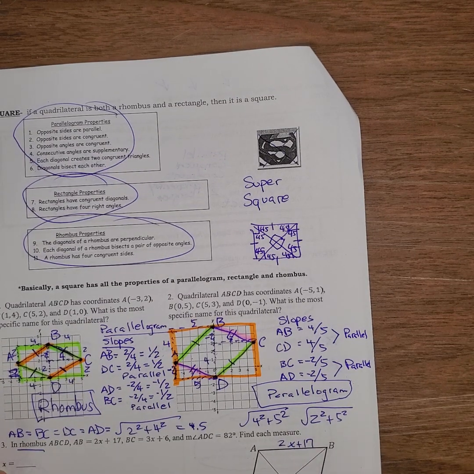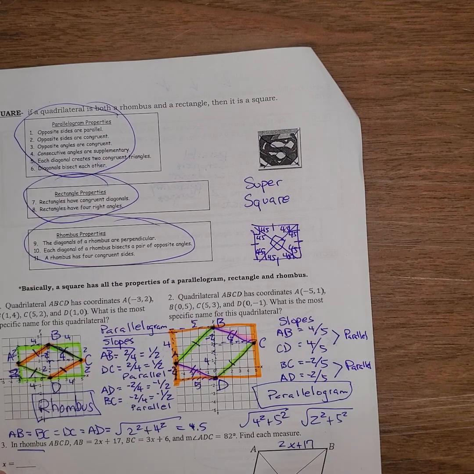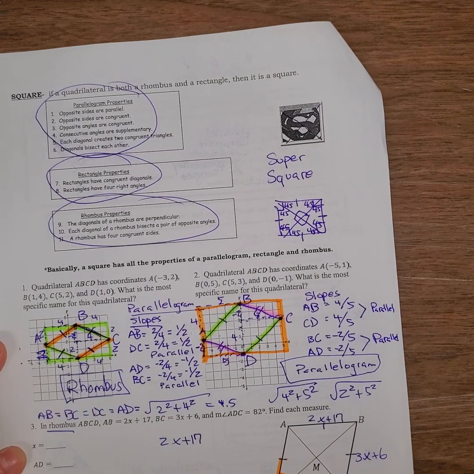Are these equal? Can I set them equal? Yeah, of course, because a rhombus has all sides congruent, right? So I can set these equal. So 2x plus 17, because I want to solve for x, right? Okay, 2x plus 17 is everything.